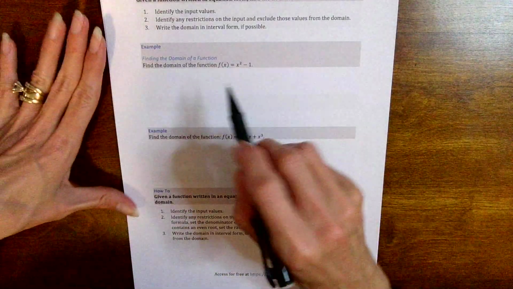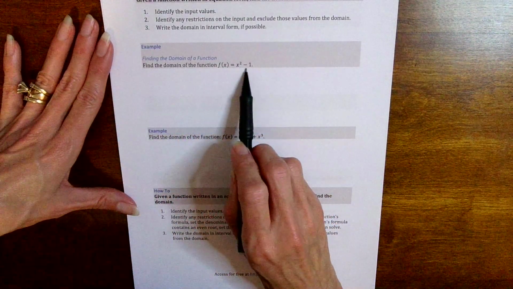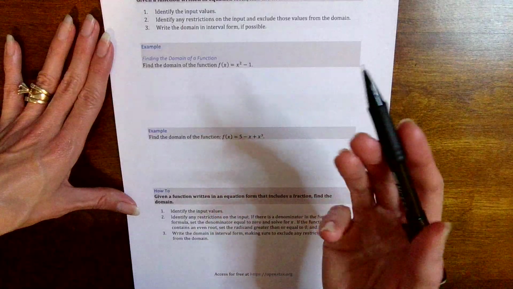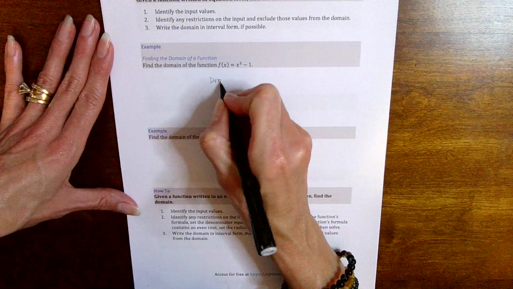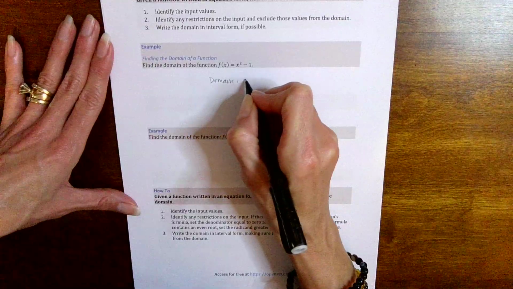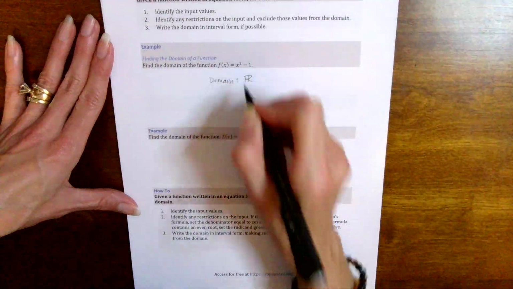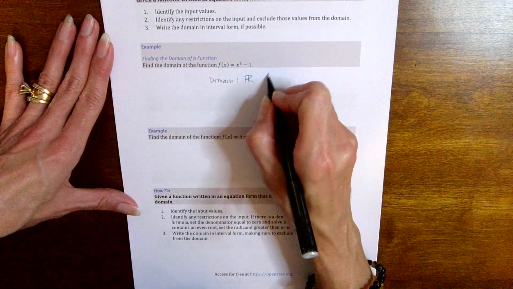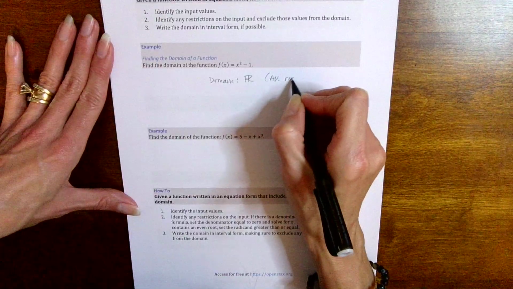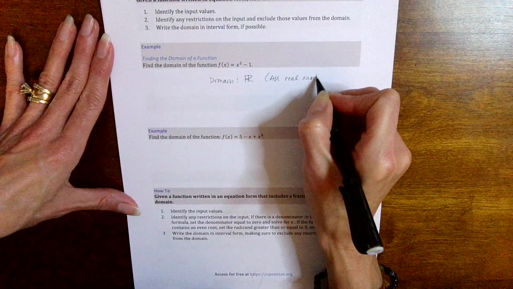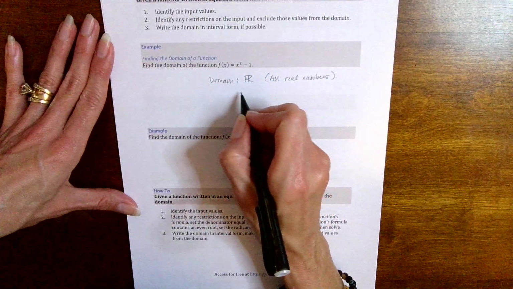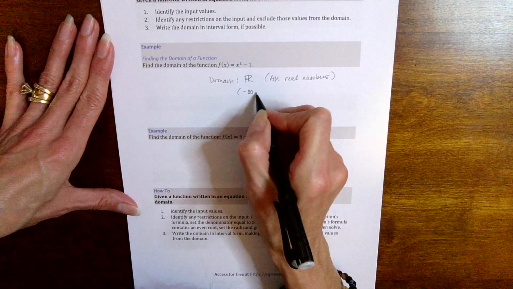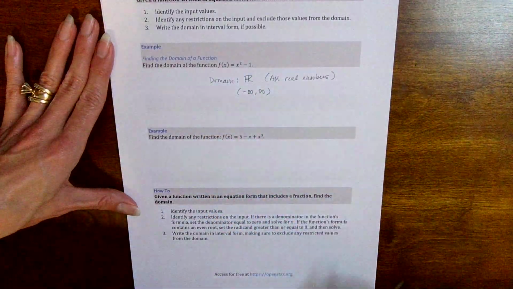So here I have this function, and really I can put anything in there because there's no exclusions. So my domain is all real numbers. That's a symbol for all real numbers. And we can also write it as negative infinity to infinity.